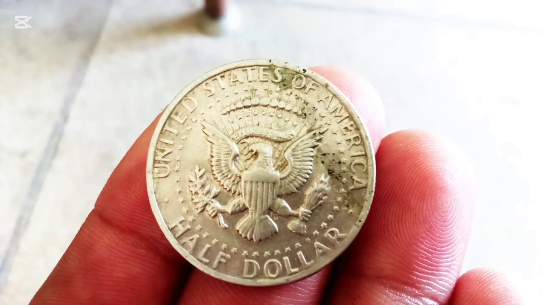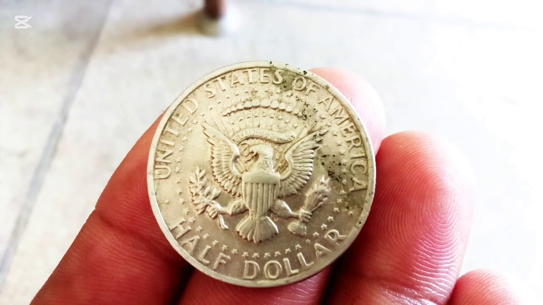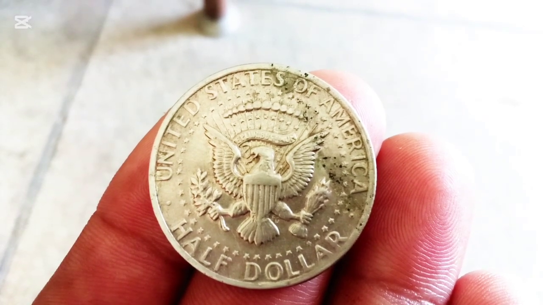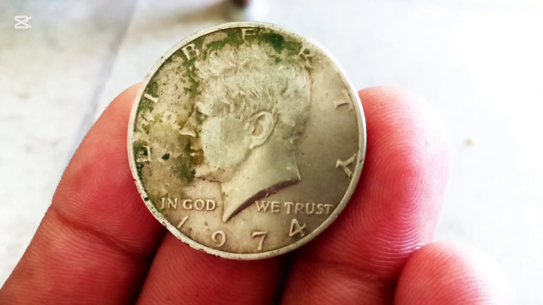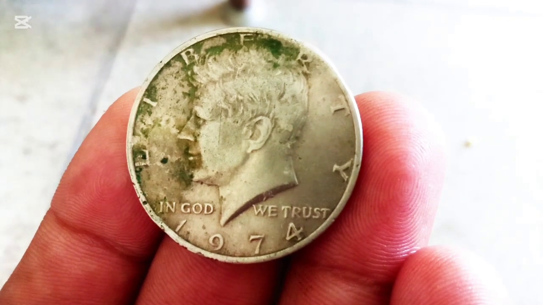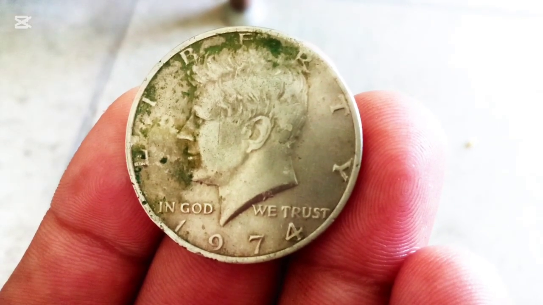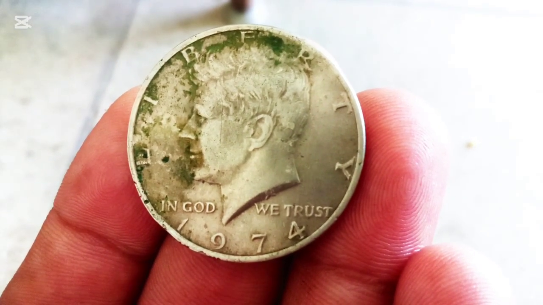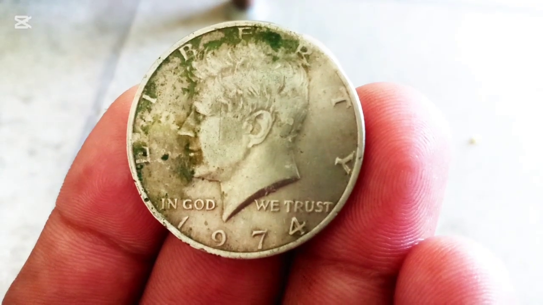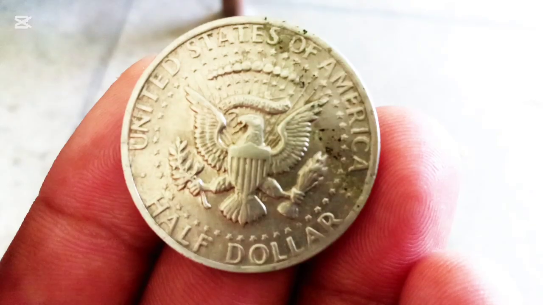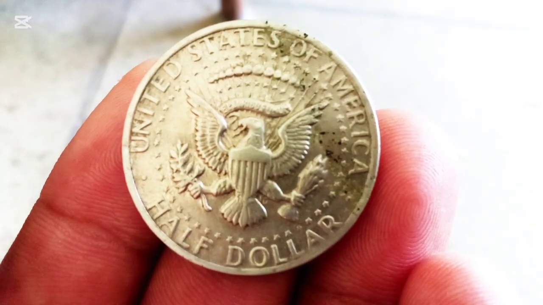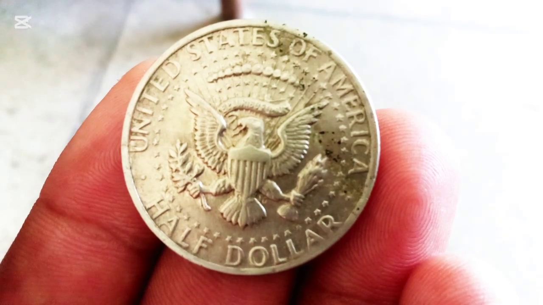Throughout its production, the Kennedy half dollar underwent several changes. By 1971, the coin transitioned to a copper-nickel composition, which is what we see in the 1974 version. This shift allowed for a lower production cost, but reduced its silver content, which had originally been 90% in the early coins. Now, let's take a closer look at the 1974 Kennedy half dollar.